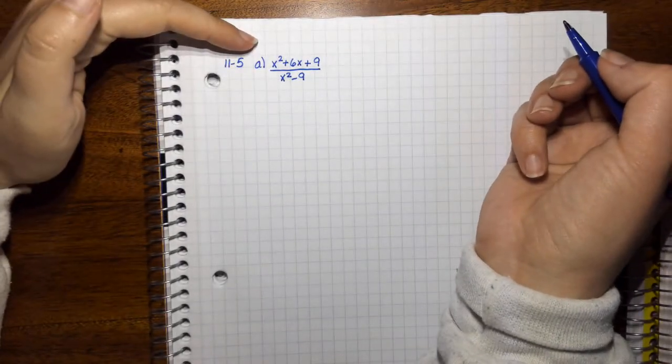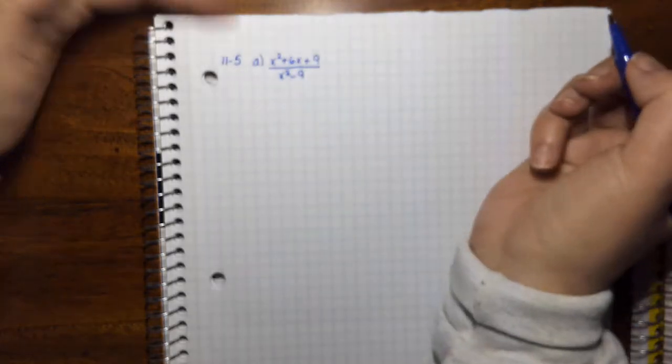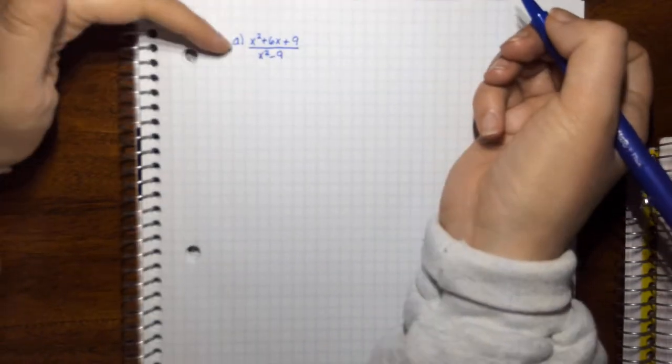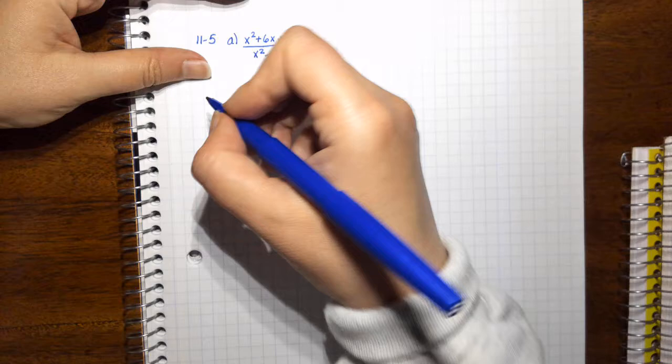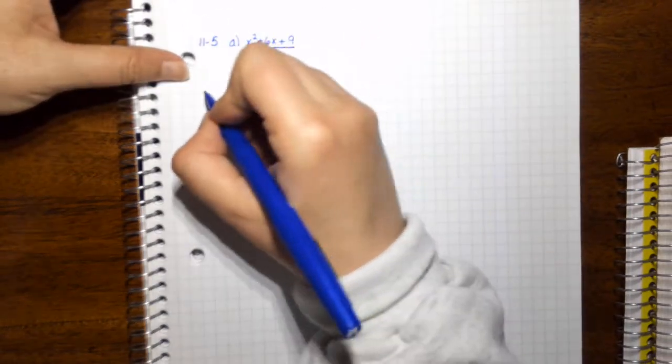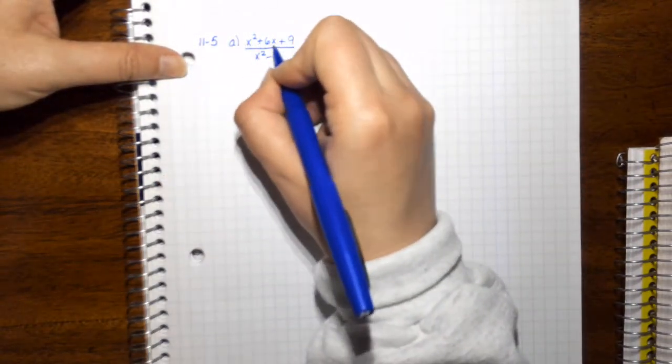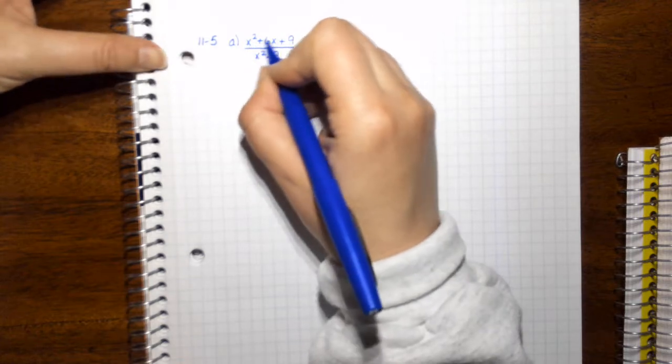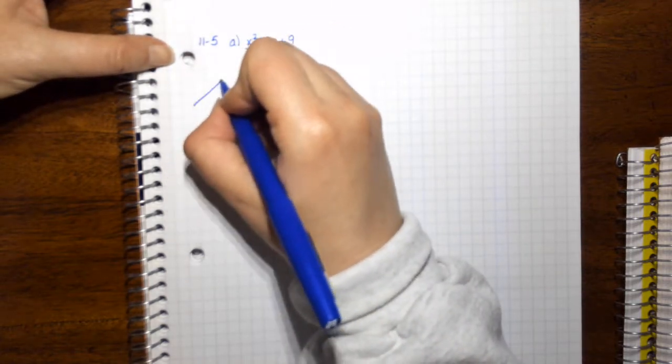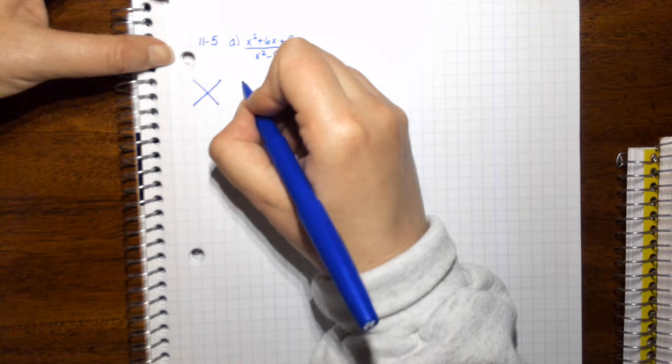Okay. So, what I want to make sure that you know is that you can't cross this out. You can't cross that out, because this is not factored. You have to factor it first, and you have to factor the top and bottom separately. The top is a trinomial, which means that I'm going to factor it using diamond and box.